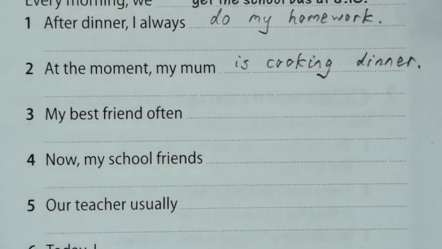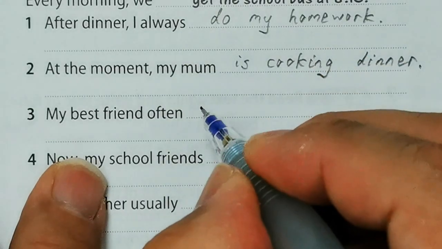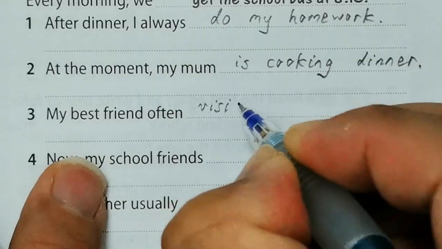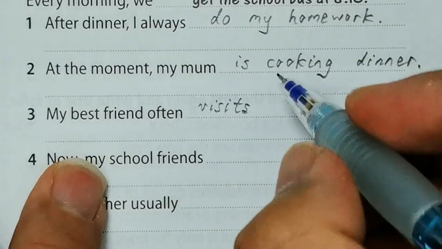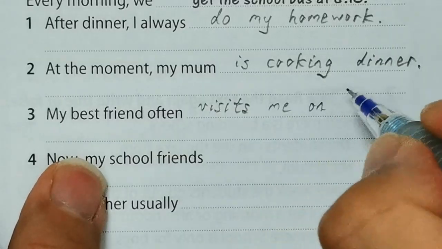Number 3, my best friend often. So maybe we use present simple. So visits. So with S after T. So visits me on weekends.